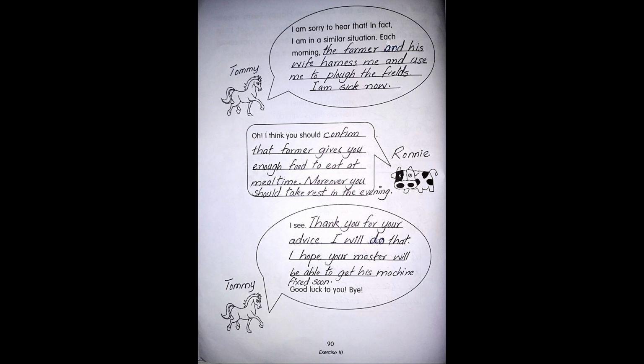Tommy, I am sorry to hear that. In fact, I am in a similar situation. Each morning, the farmer and his wife harness me and use me to plow the fields. I am sick now. Ronnie, oh, I think you should confirm that the farmer gives you enough food to eat at mealtime. Moreover, you should take rest in the evening. Tommy, I see. Thank you for your advice. I will do that. I hope your master will be able to get his machine fixed soon. Good luck to you. Bye.